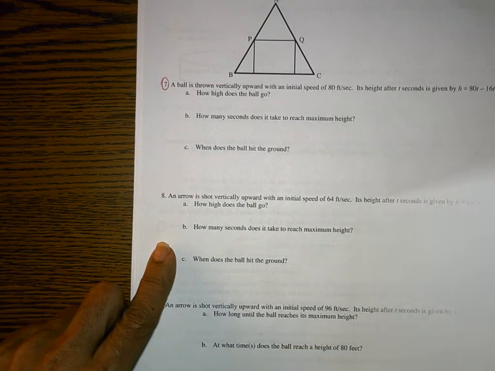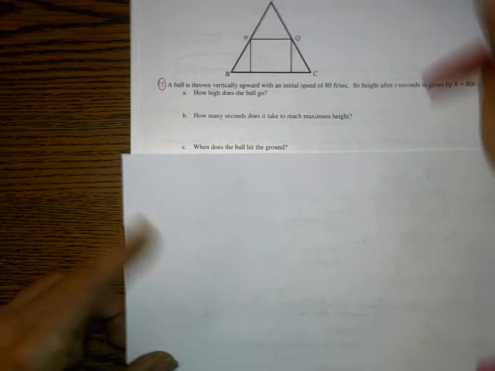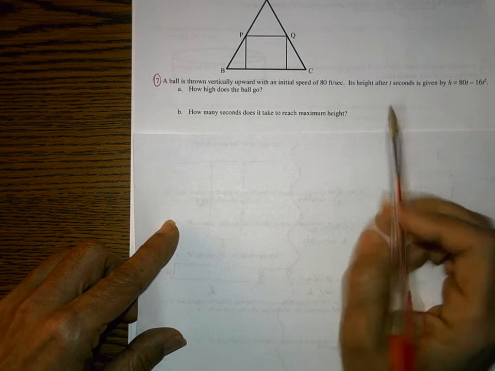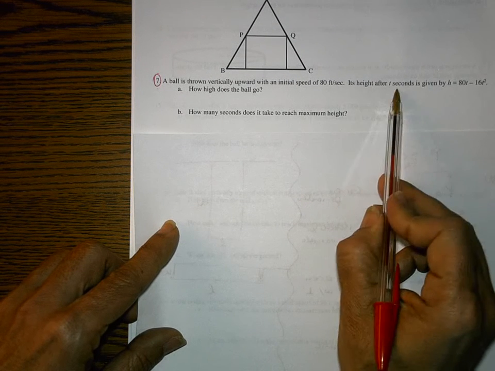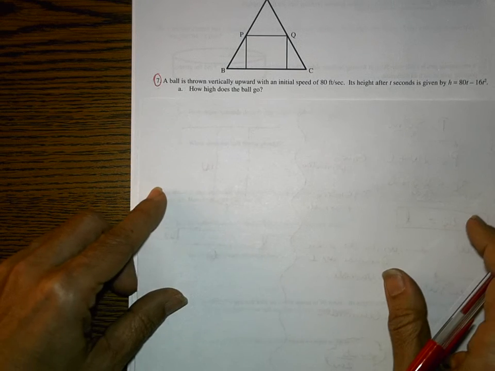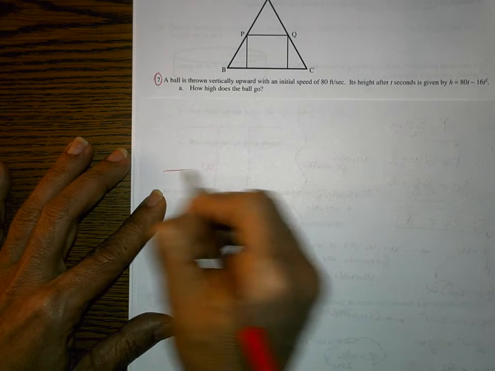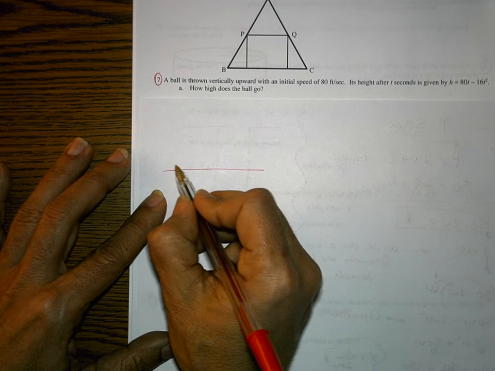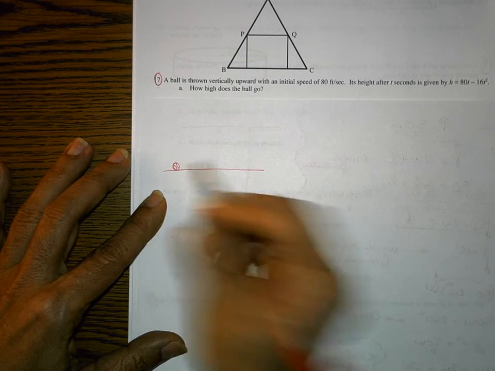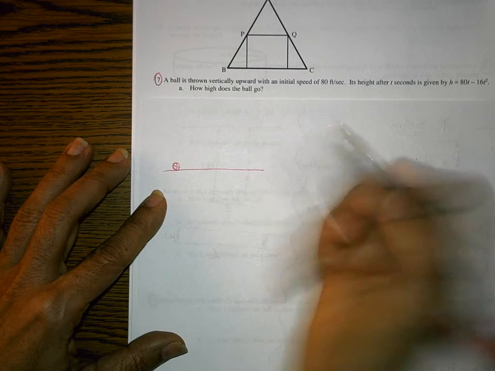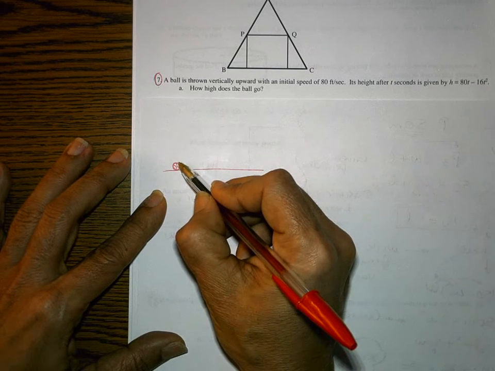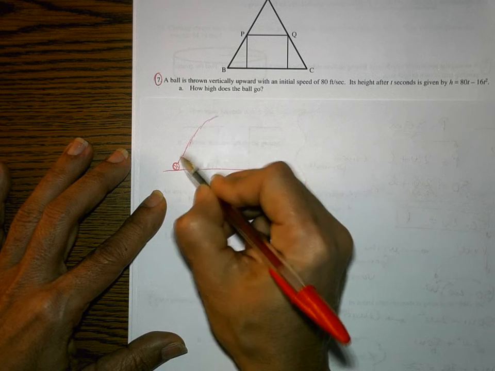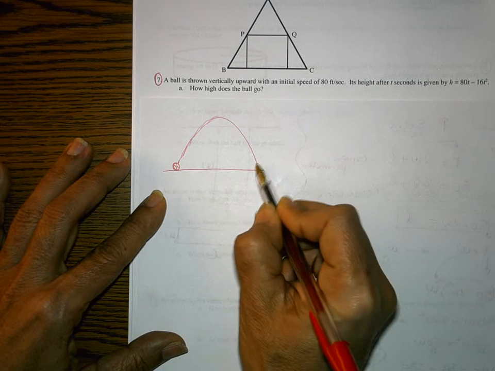Number 7 here: a ball is thrown vertically upward with an initial speed of 80 feet per second. Its height after t seconds is given. So let me go ahead and draw a picture over here so we can have an idea. We're always trying to visualize a problem. So I have a ball, someone is throwing a ball. I'm assuming this ball is coming from the ground, maybe kicking it, throwing it. So it really doesn't matter. The ball is thrown vertically upward, and then everything that goes up must come down. So there we go, the ball came down.